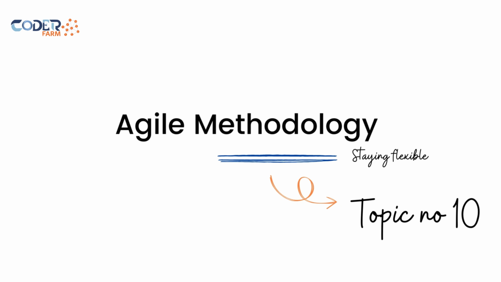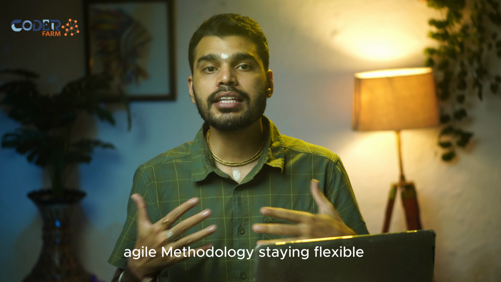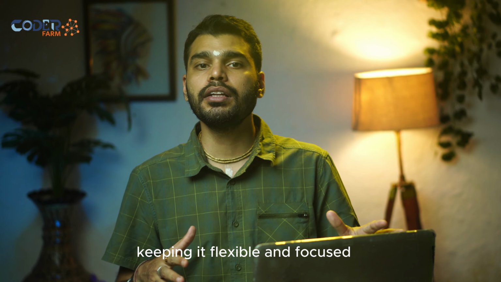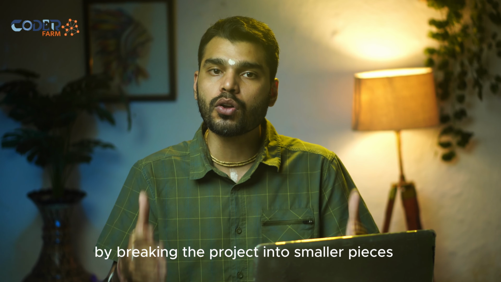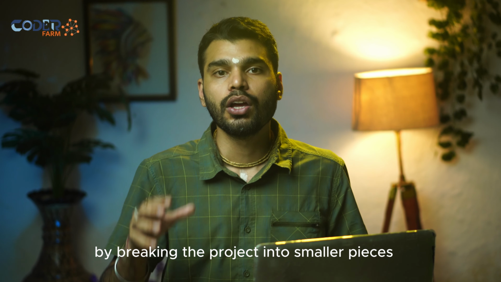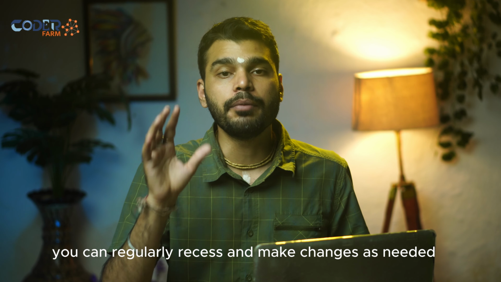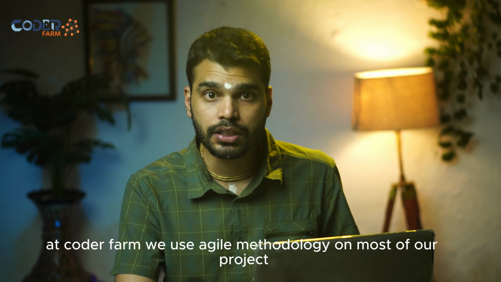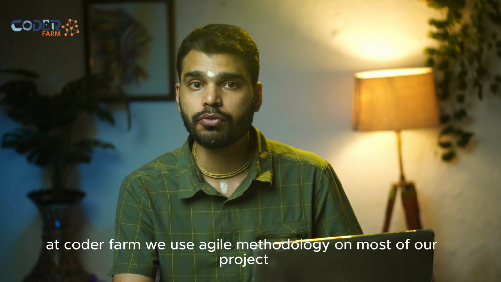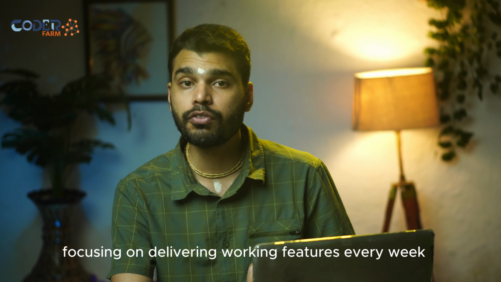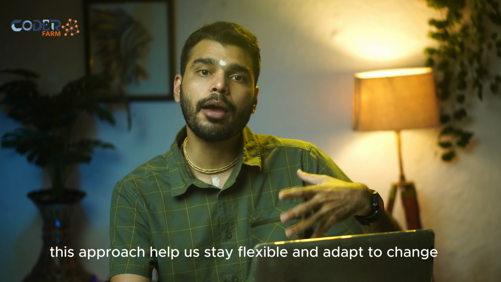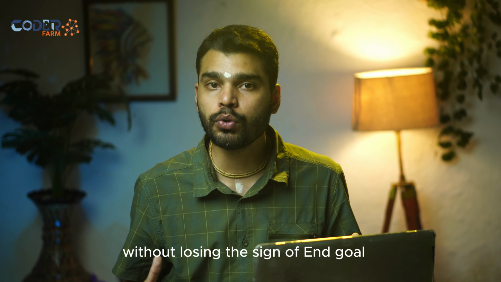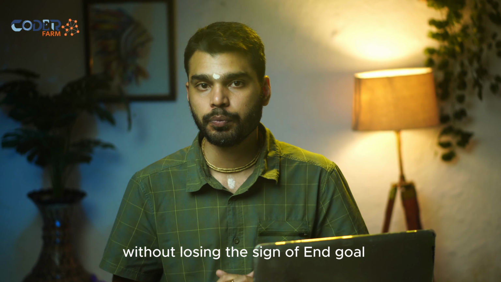Agile methodology, staying flexible. Agile is like your project's personal coach, keeping it flexible and focused by breaking the project into smaller pieces. You can regularly reassess and make changes as needed. At CoderFarm, we use Agile methodology on most of our projects, focusing on delivering working features every week. This approach helps us stay flexible and adapt to change without losing sight of the end goal.